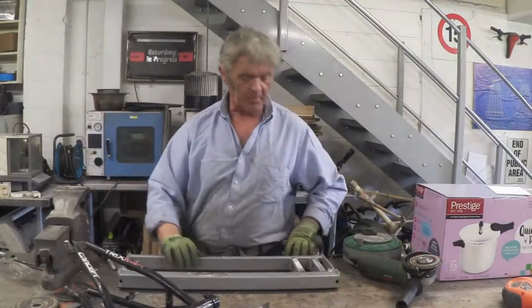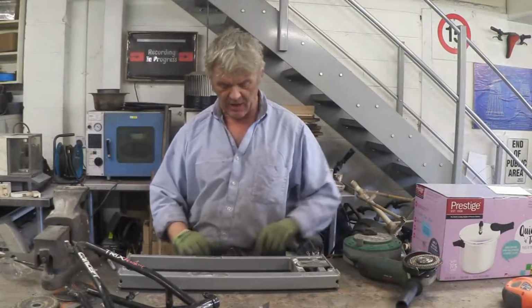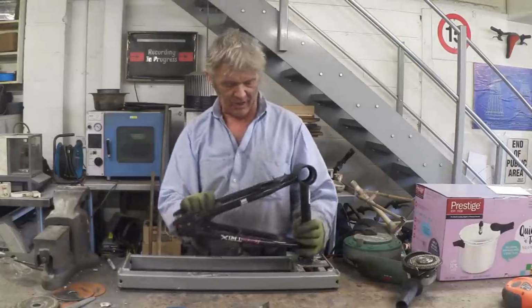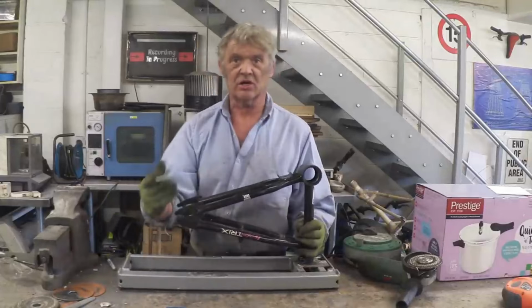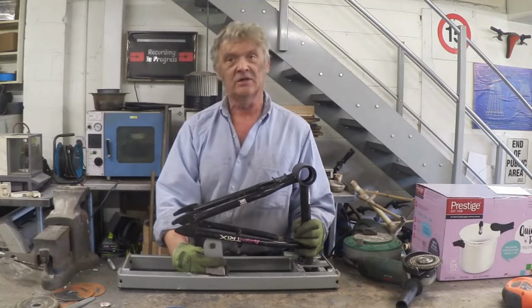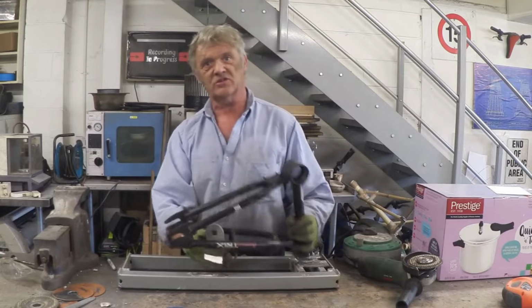Okay, so I've chopped them out, cleaned them up a bit. Now I can weld that tab on there. Then I can weld that bit of bike onto here, and the two tabs that I cut off I can weld there and there to act as extra supports. So let's weld that together.